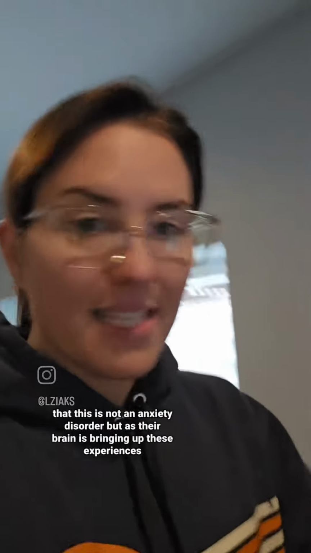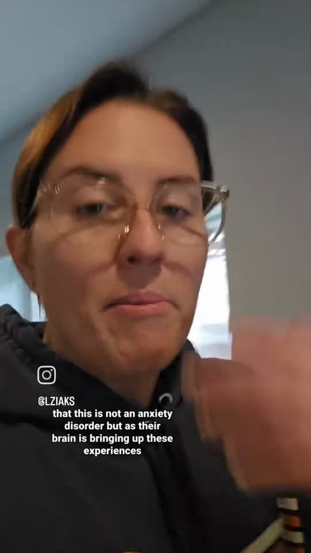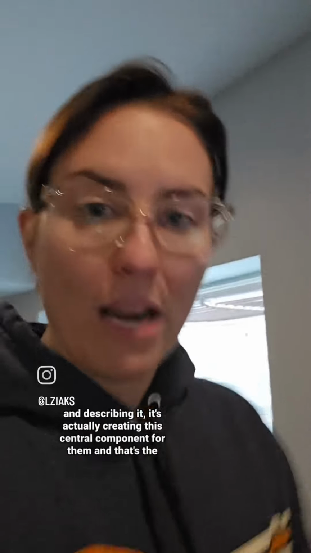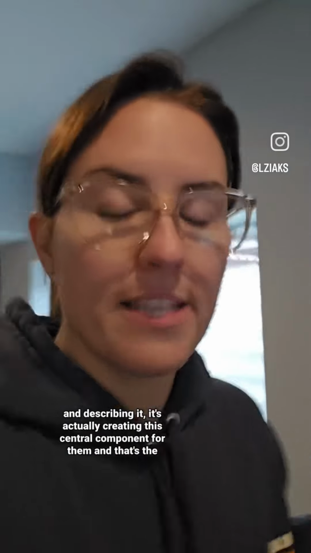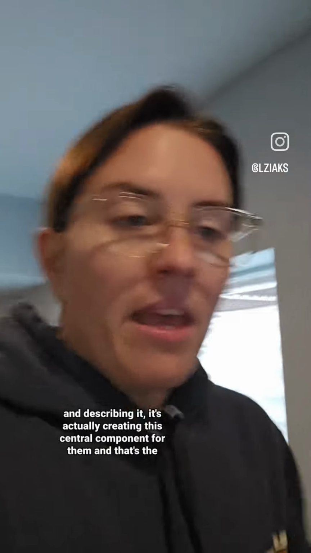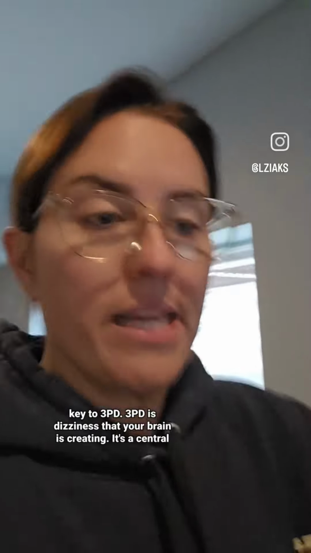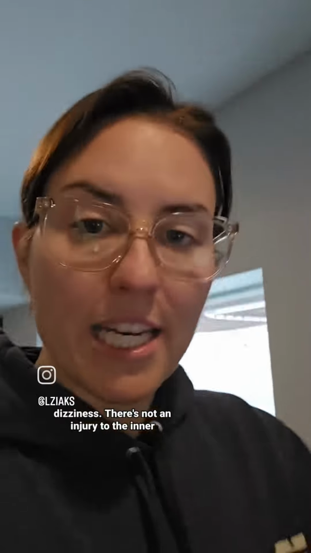And it's important that this is not an anxiety disorder. But as their brain is bringing up these experiences and describing it, it's actually creating this central component for them. And that's the key to 3PD. 3PD is dizziness that your brain is creating. It's a central dizziness. There's not an injury to the inner ear.